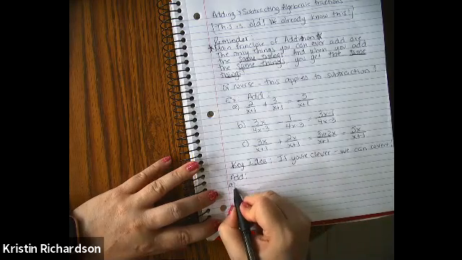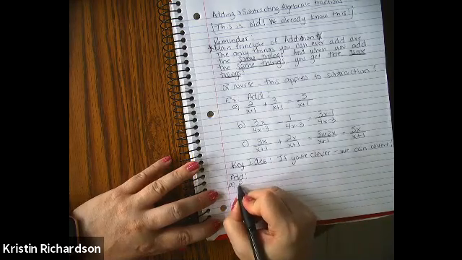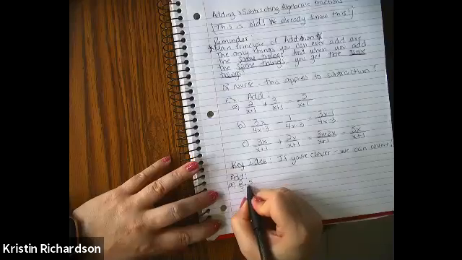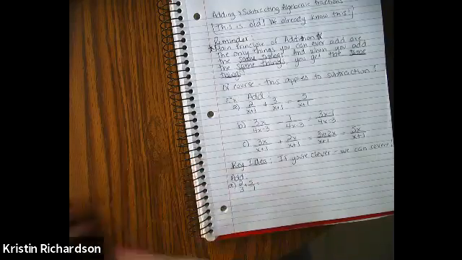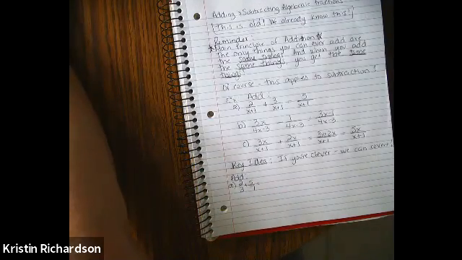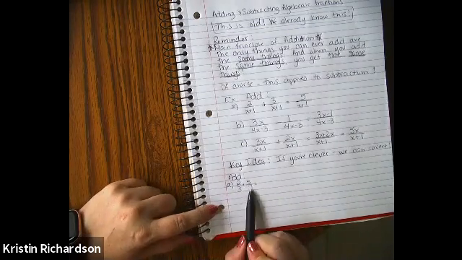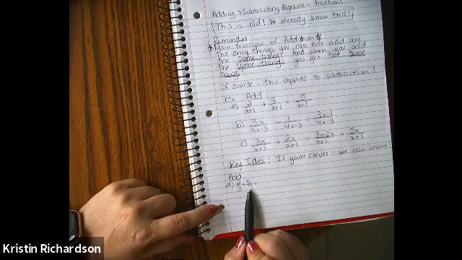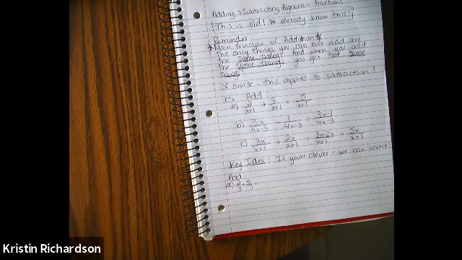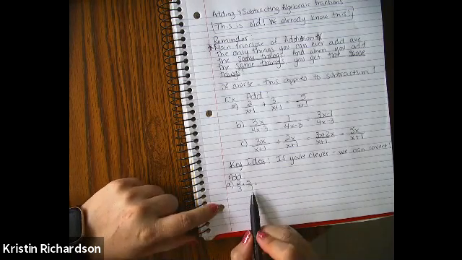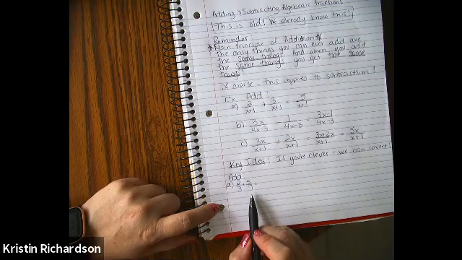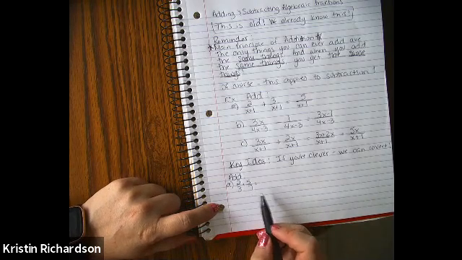Can I add 2/3 plus 5/7? I can definitely see that they're not the same things. Thirds and sevenths are not the same, but I do know how to convert here. We've done this before a bunch of times. So I'm going to do that.